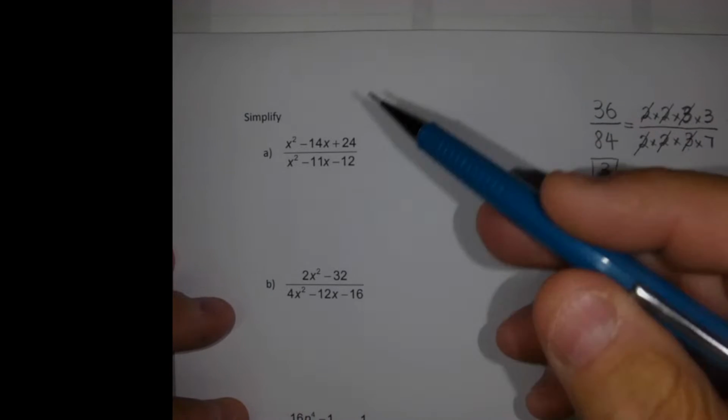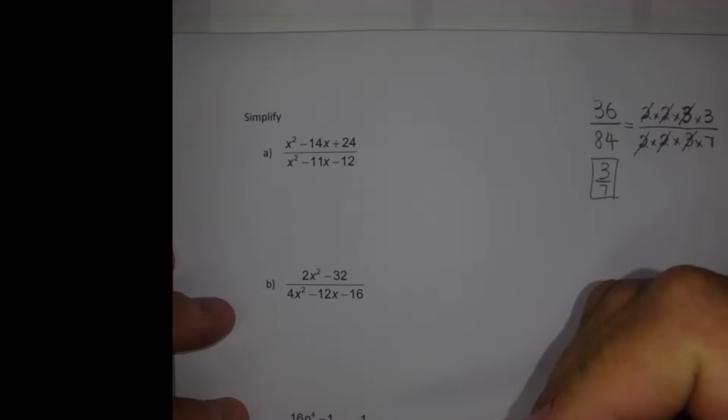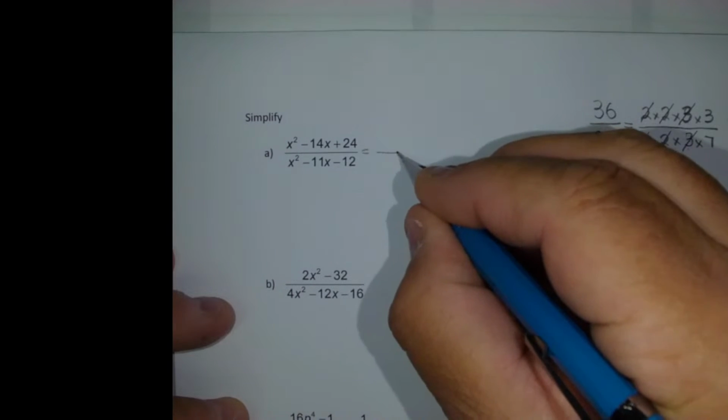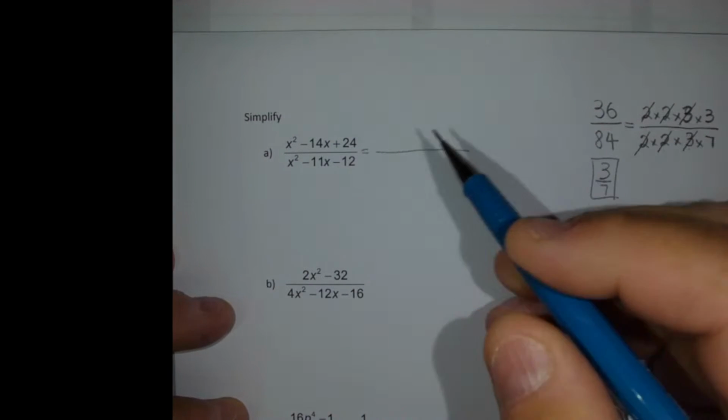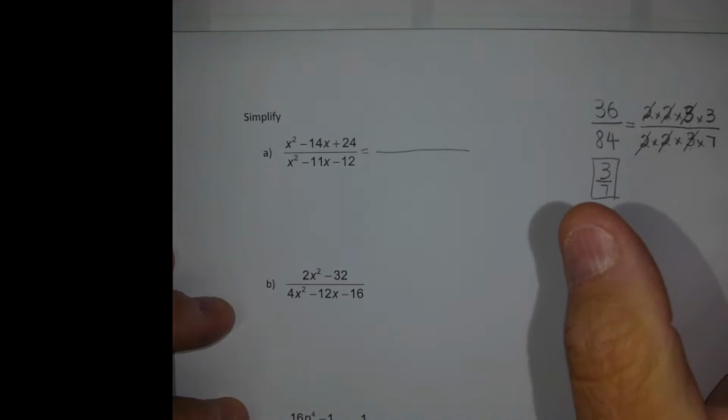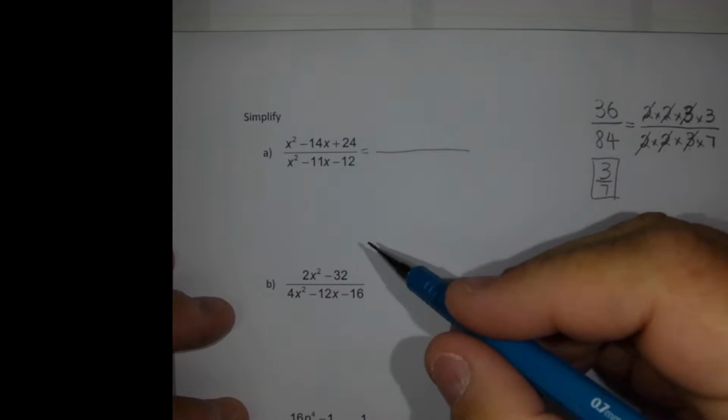I need to use my trinomials and see how I can factorize those expressions. Okay, so let's give it a try. For the first one, I've got a fraction. What I'm going to do now is factorize both the numerator and the denominator. And again, I'm not going to go into the process in such detail. I'm just going to take you through how this goes.